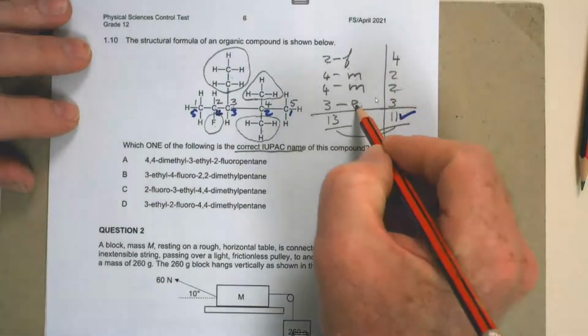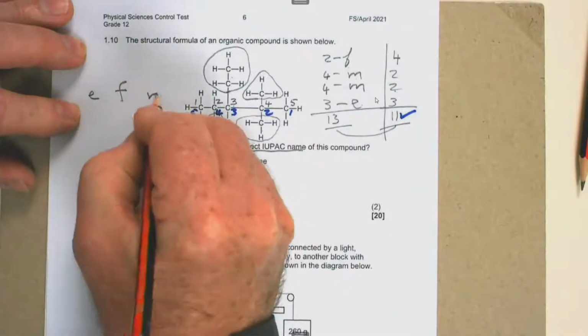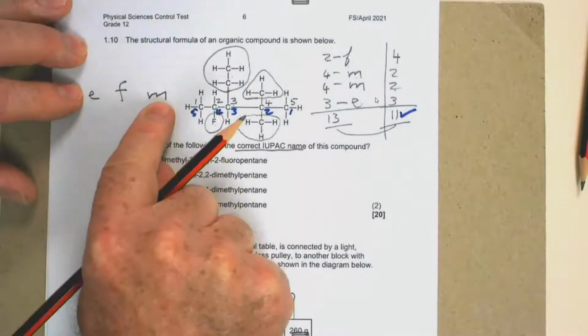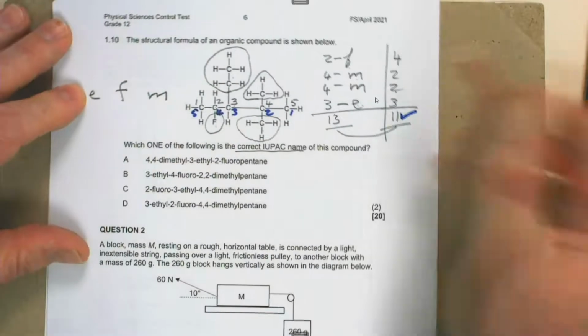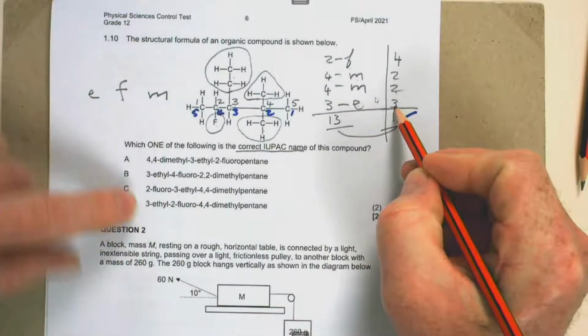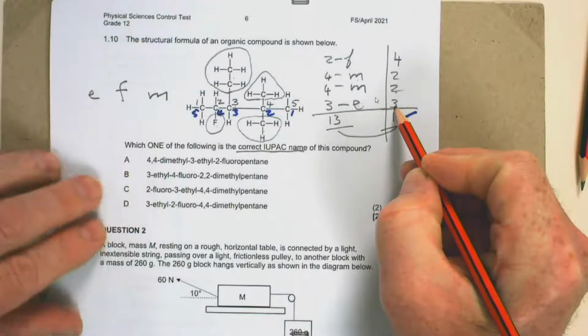Now, E is before F, and F is before M. So I must start with ethyl, then fluoro, and then methyl. Okay, now ethyl sits on carbon 3. So let's look. 3 ethyl, 3 ethyl. So it might be either B or D.